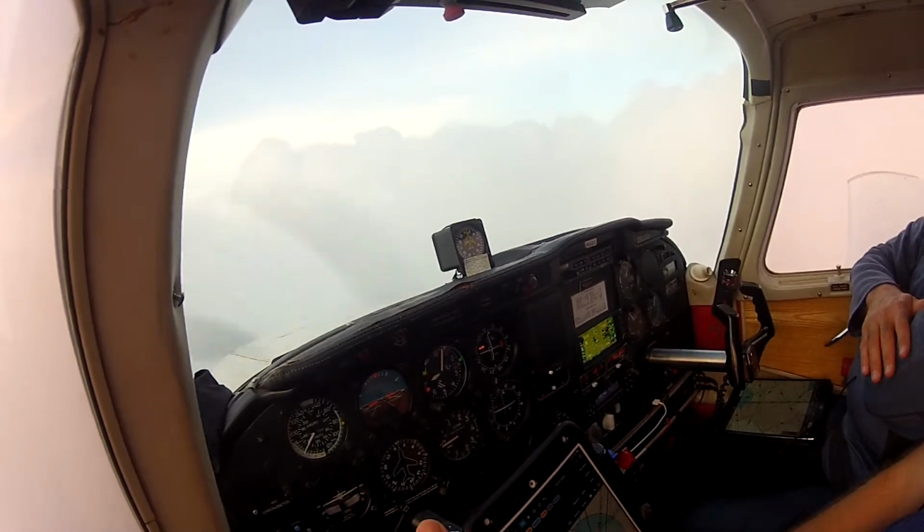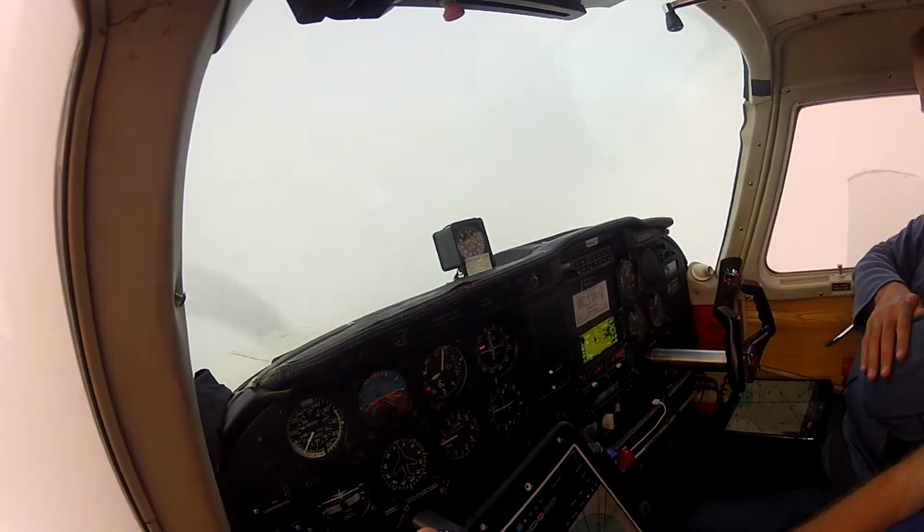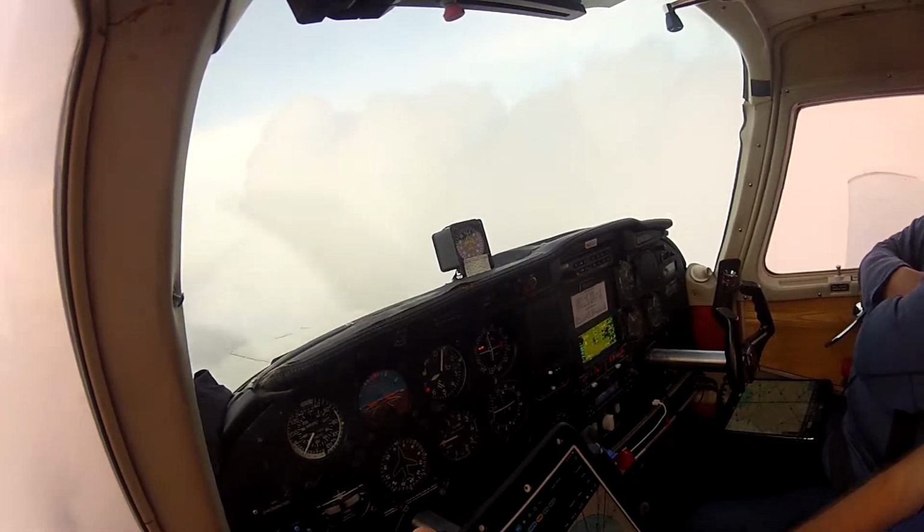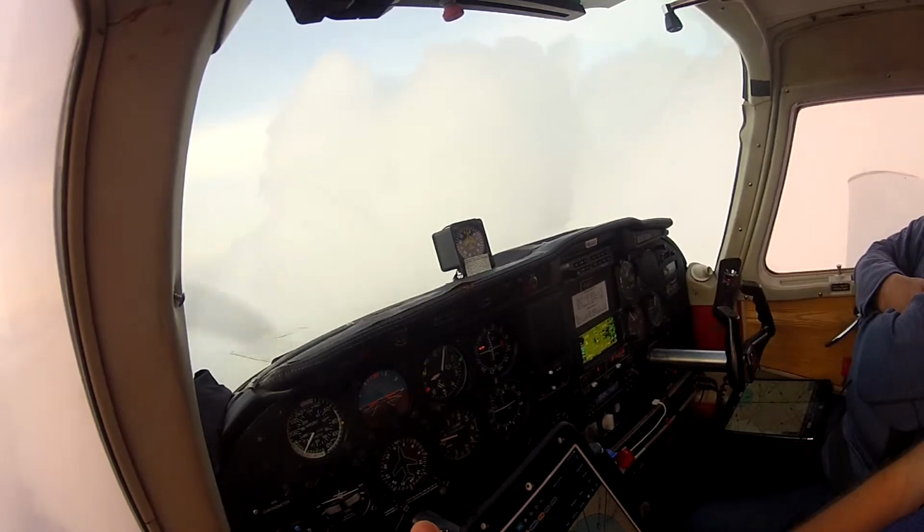Maintain 3,000. Puxy cleared, RNAV 22 approach. 447, direct to Puxy, planning to maintain 3,000, cleared for runway 22.